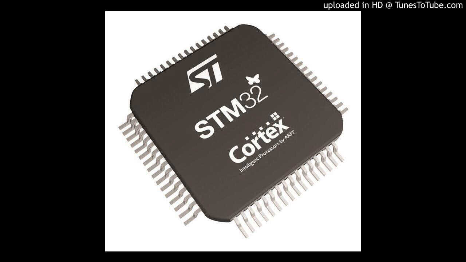Great, so now we will see all these things practically by running some code onto our microcontroller.